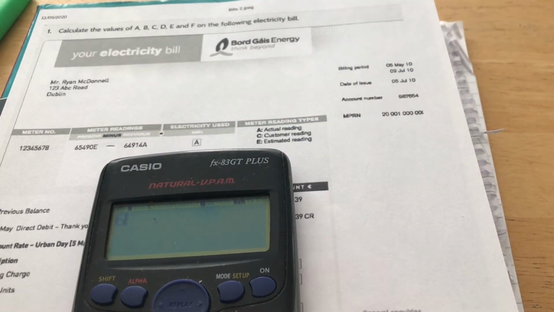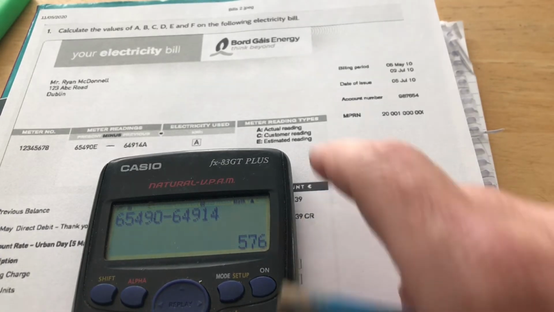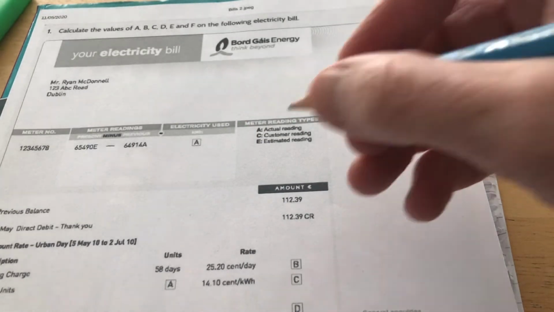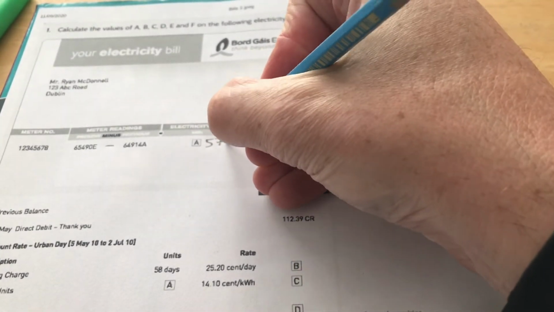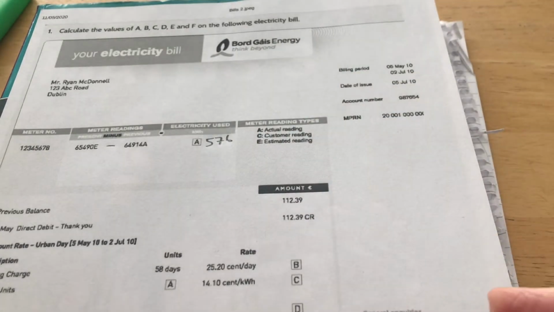The present reading is 65,490, minus 64,914. So the actual units used were 576 units. That's 576 units used.